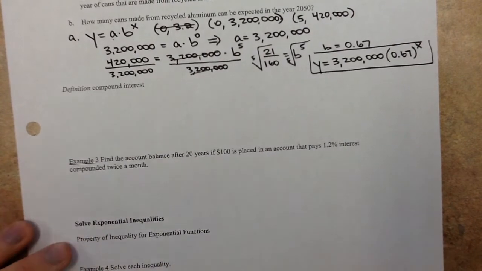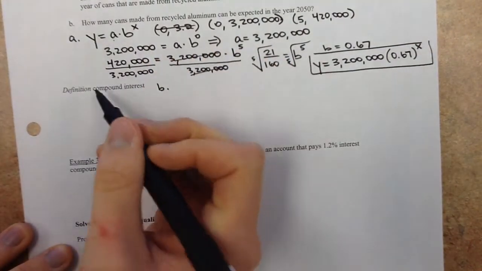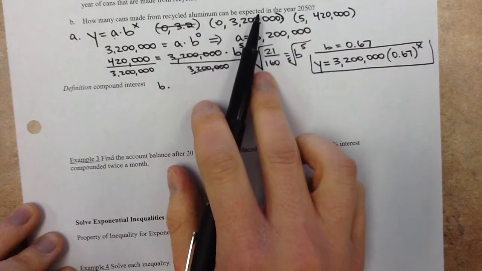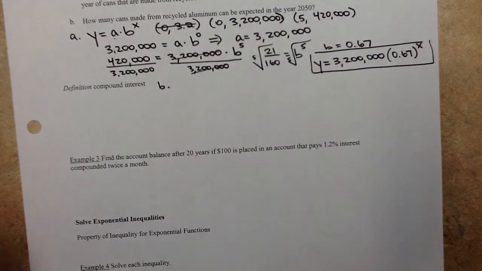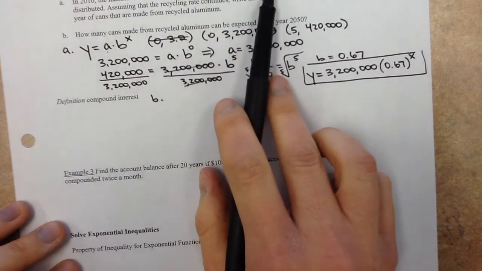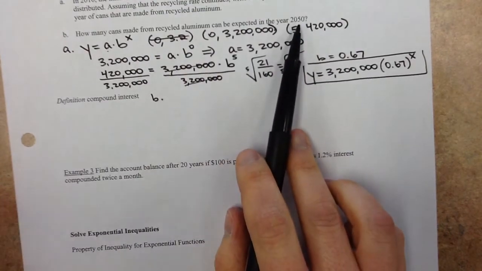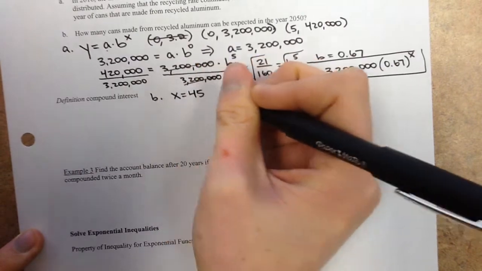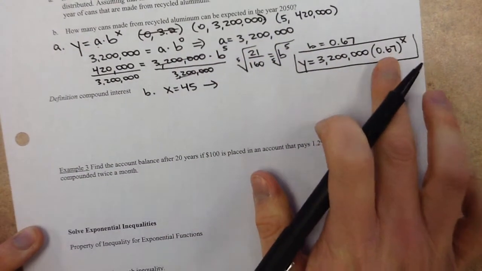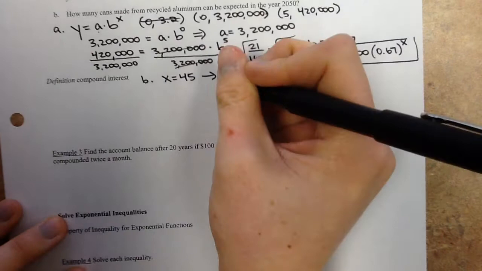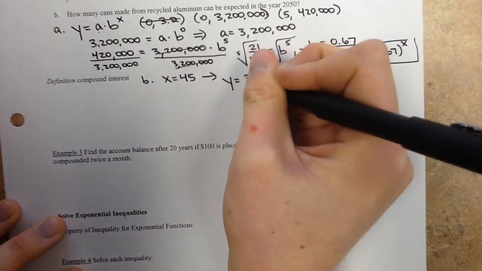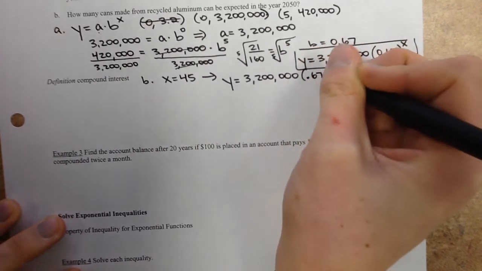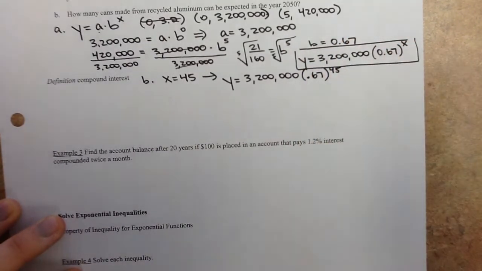Let's sneak in part B. How many cans made from aluminum recycled can be expected in the year 2050? If we consider 2005 to be year 0, then 2050 is 45 years later. So for part B, we plug in x equals 45 into this equation. y is going to equal 3.2 million times 0.67 raised to the 45th power.